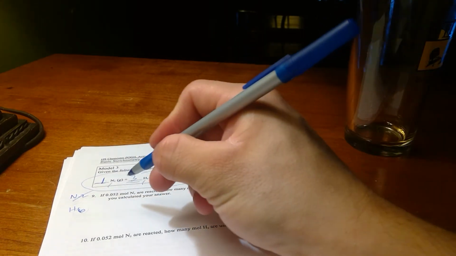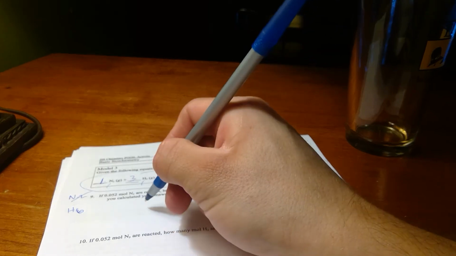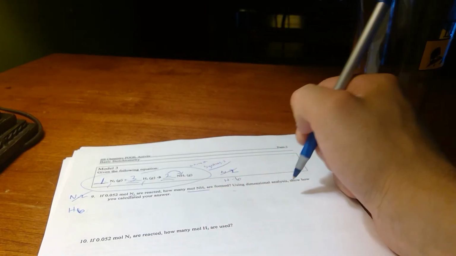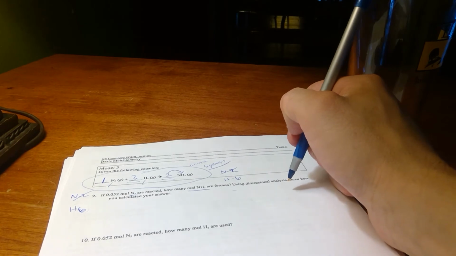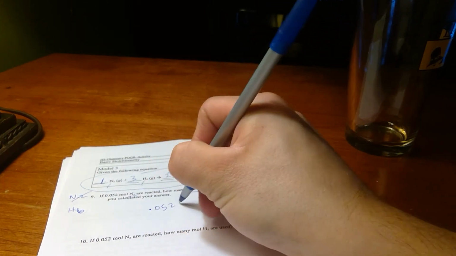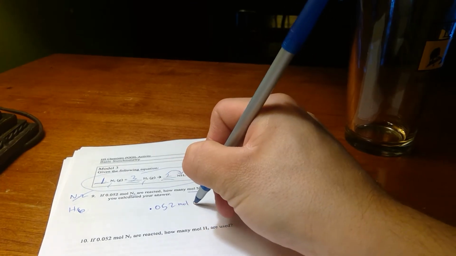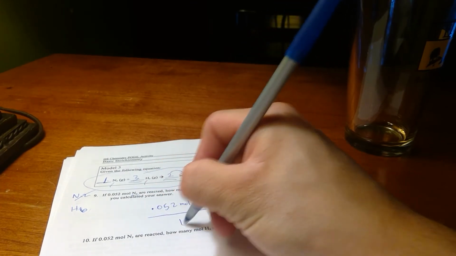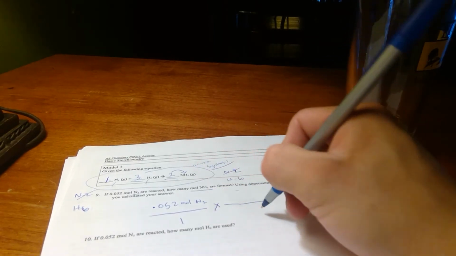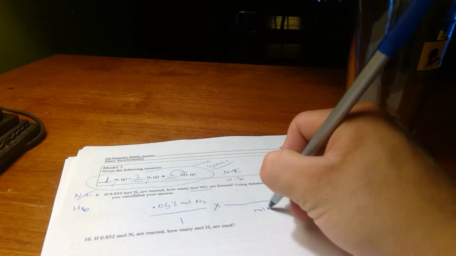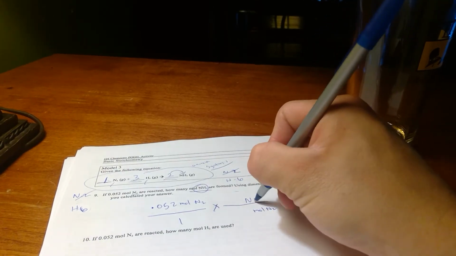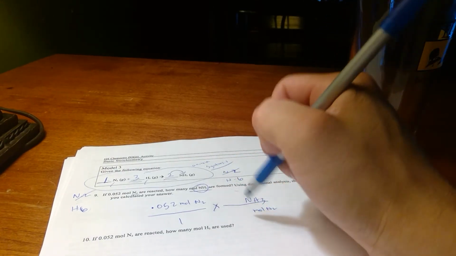If 0.052 moles of N2 are reacted, how many moles of NH3 are formed? So let's go ahead and do this together. You always start with what you have, 0.052 moles of N2, and I am going to ask that you guys write this out completely. Bam. So if I have moles of N2 on the top, I need moles of N2 on the bottom. I'm trying to get to moles of NH3. And so what is my ratio?